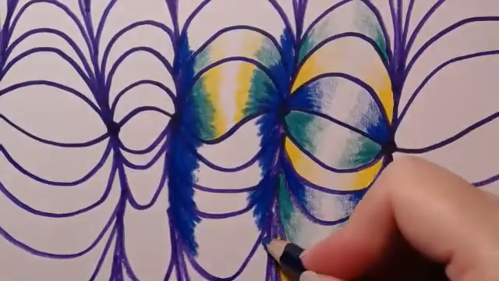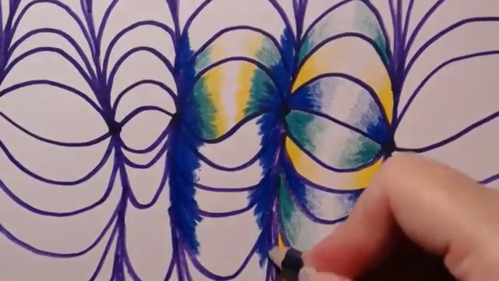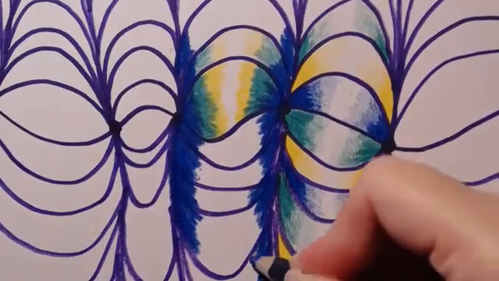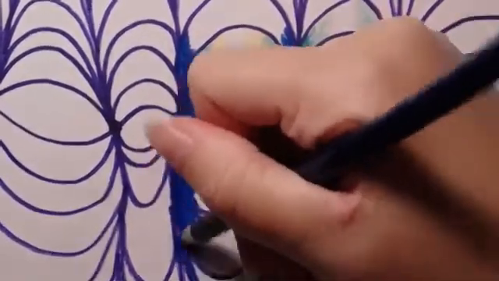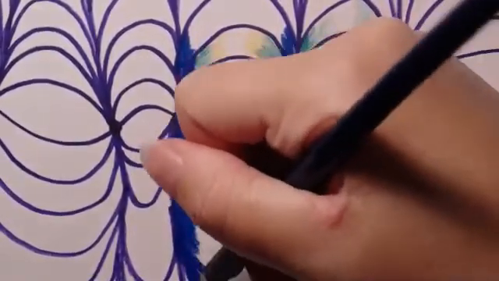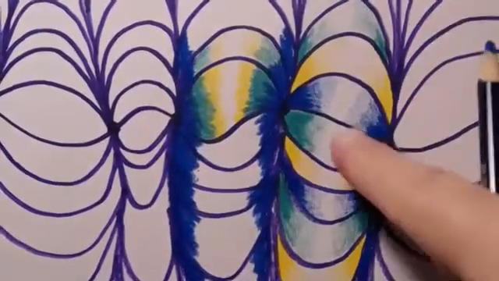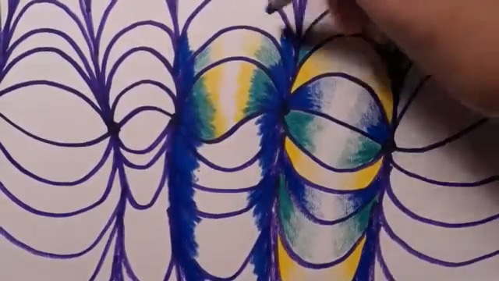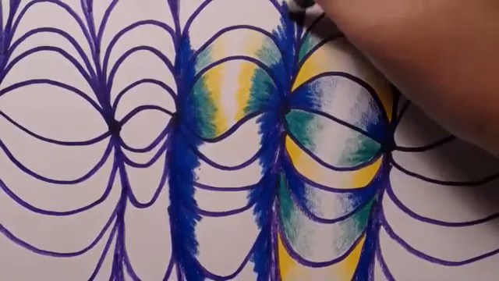Just like that. Looks kind of gross until you have those other colors in there. Or until you shade it. Personally, I like the way this one looks better, but I wanted to give you all options for things you could do.